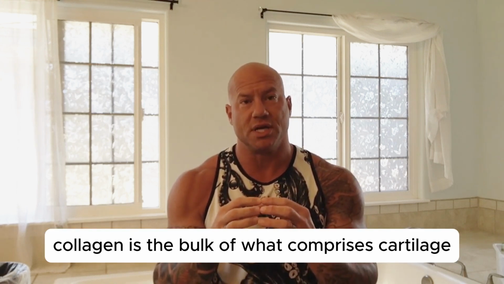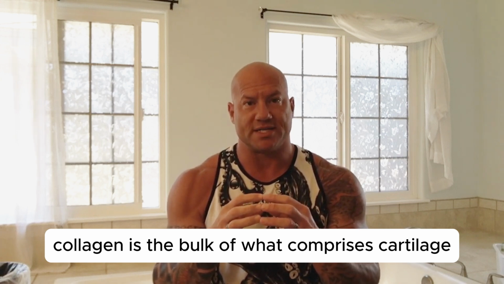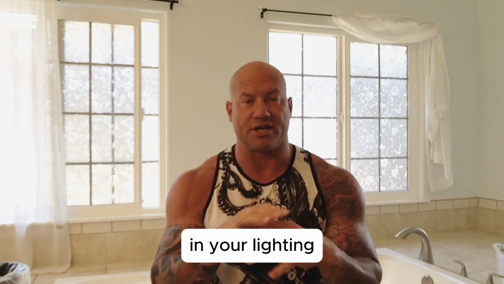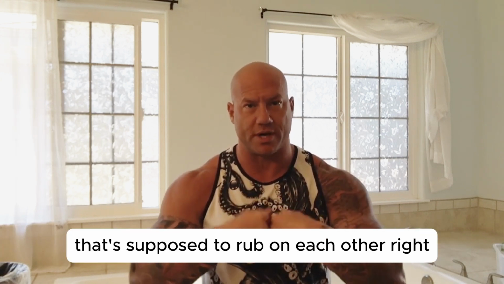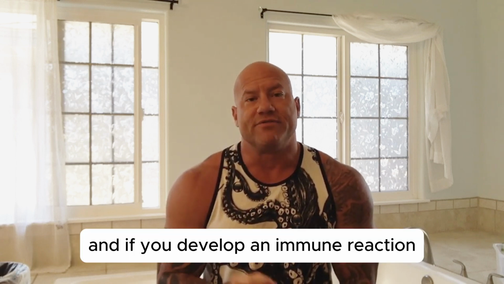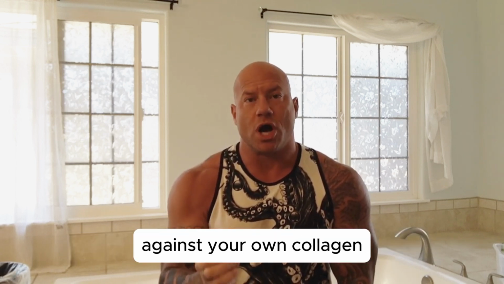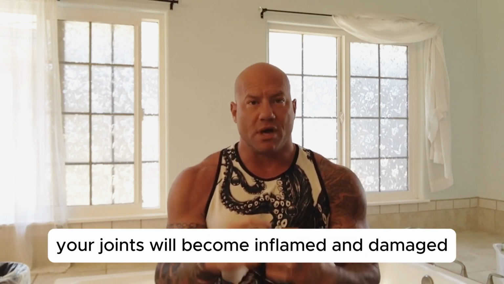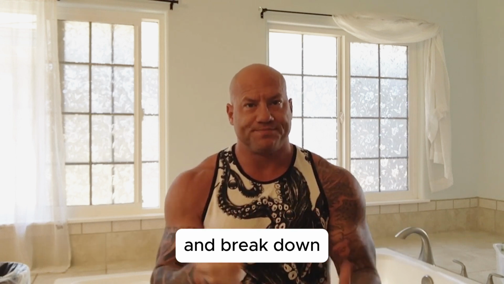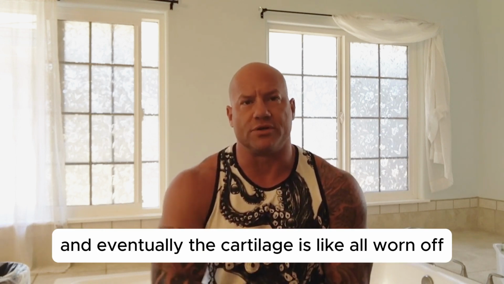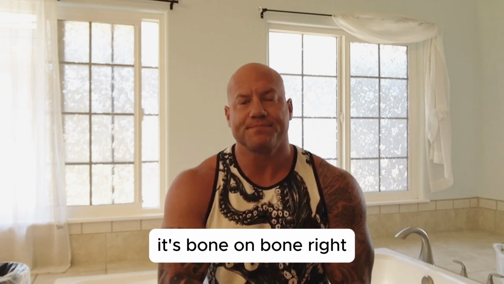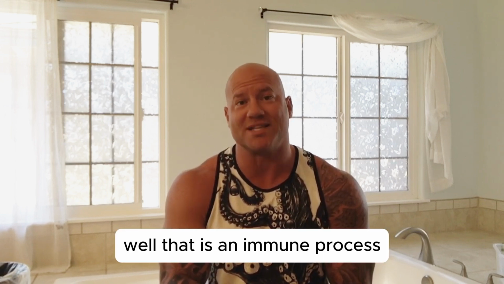So type 2 collagen is the bulk of what comprises the cartilage lining your joints, that smooth surface that's supposed to rub on each other, right? And if you develop an immune reaction against your own collagen, your joints will become inflamed and damaged and break down. And eventually the cartilage is all worn off. You know, the doctor says, oh, it's bone on bone, right? Well, that is an immune process.